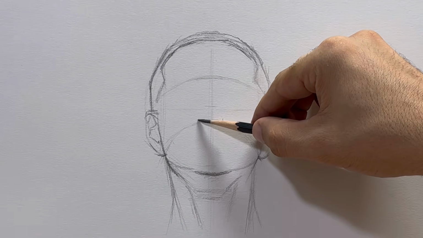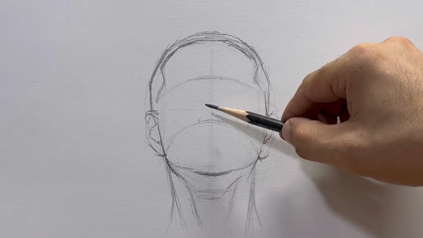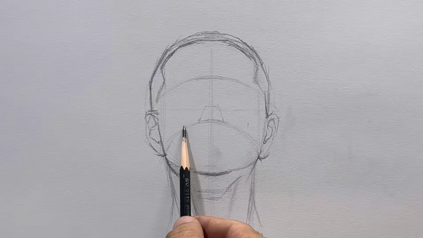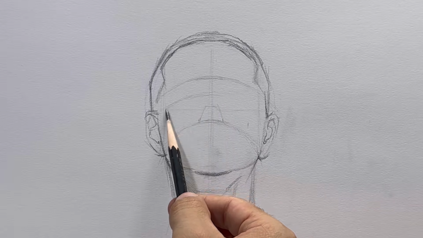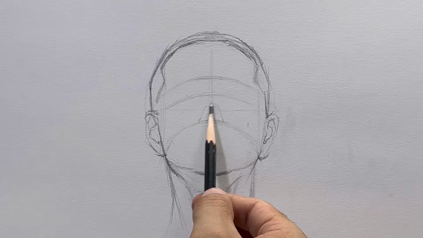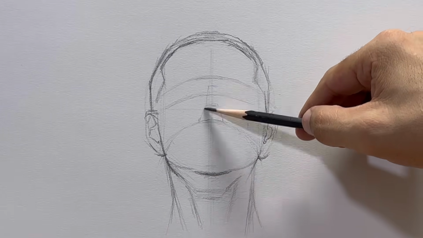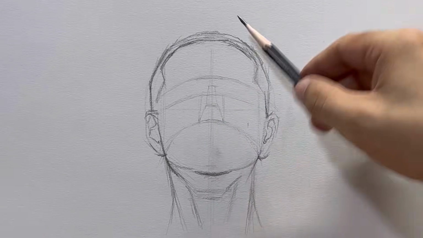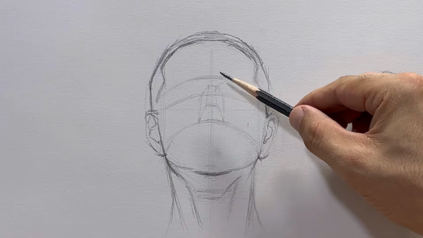Now I measure the width of the nose using the side points. Based on the overall face width, the exact nose width varies from person to person, so don't rely on a single formula. Now I define the planes of the nose. We begin with the bottom plane, which is tilted upward. Because the face is lifted, this plane becomes more visible and dominant. At the same time, the top surface of the nose becomes less visible. From both sides of the nose, I draw vertical lines upward. These will help me place the inner corners of the eyes.